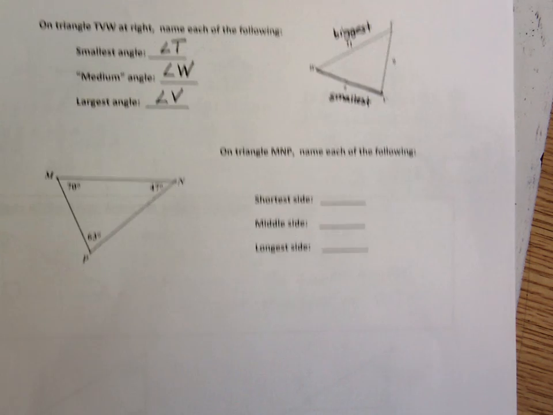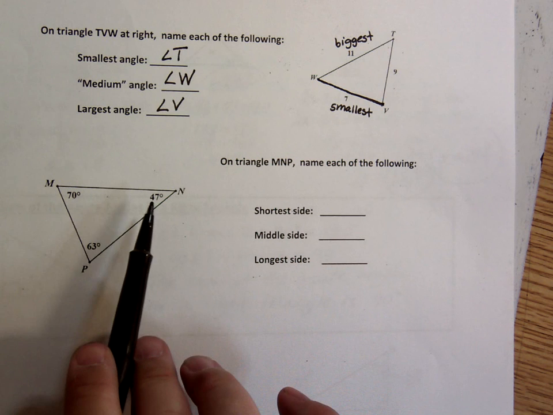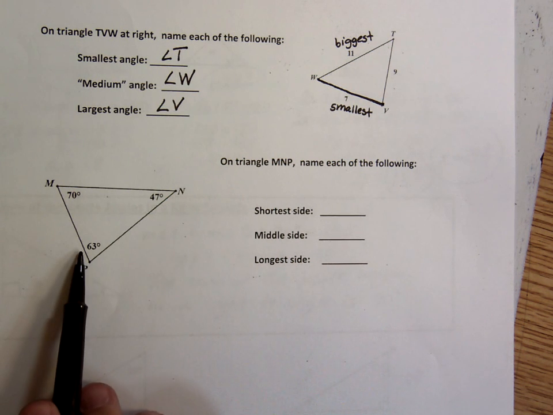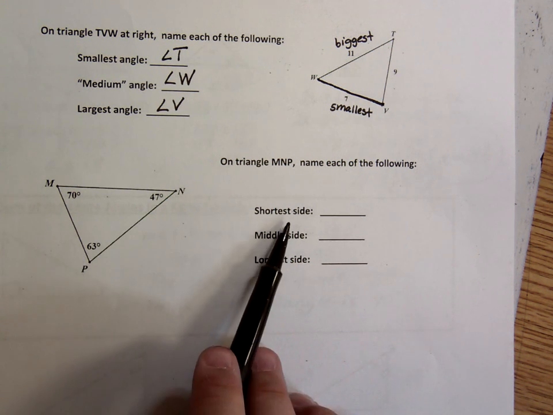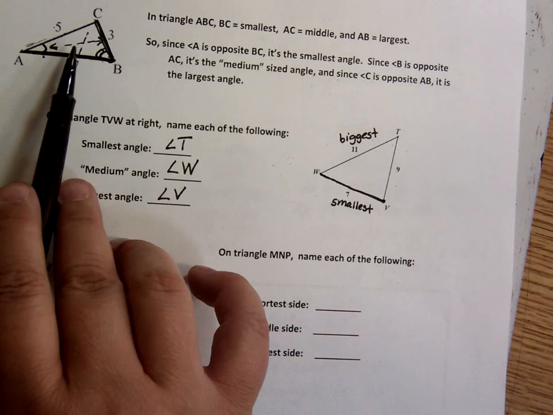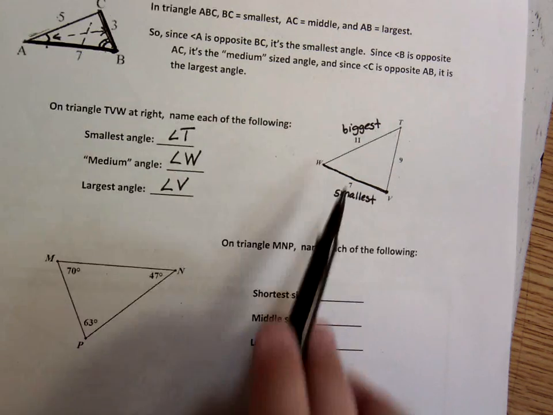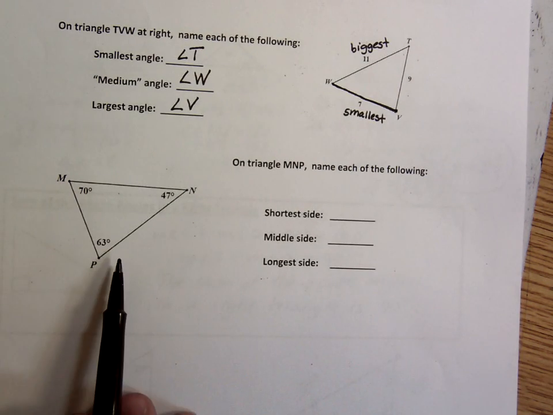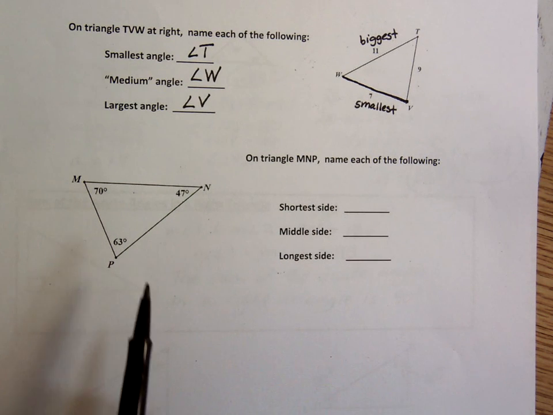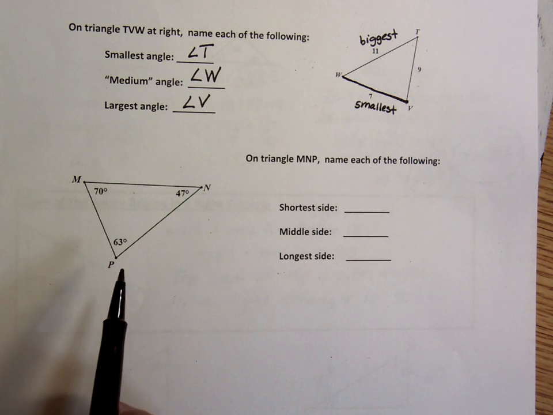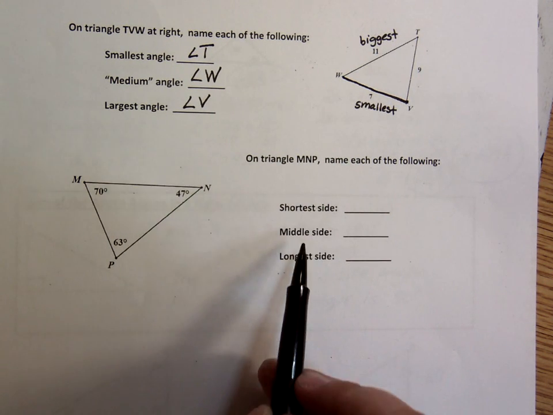Okay, looking at this triangle. This time they're giving me angles, so they're going to ask me about sides. You're always asked about the opposite thing. In other words, if they give me the information about the sides, then they'll ask me to tell about the angles. If they give me the information about the angles, then they'll ask me to tell about the sides. So on triangle MNP, name each of the following: shortest side, middle side, longest side.